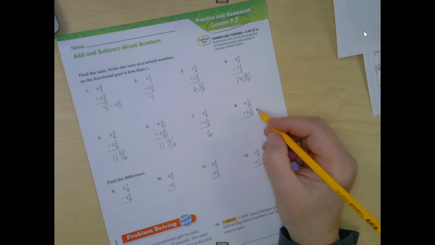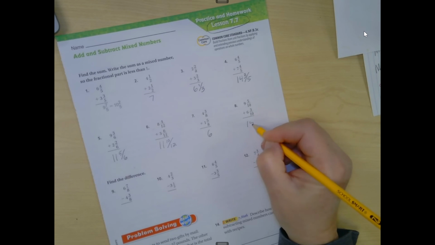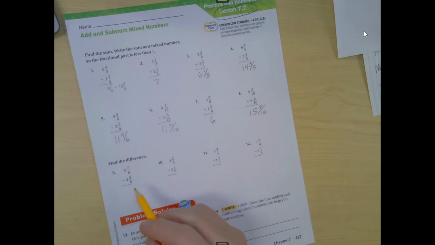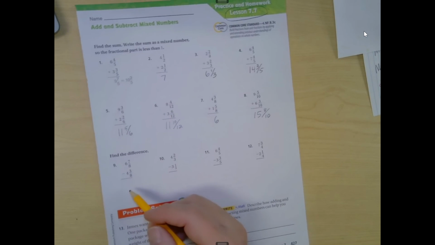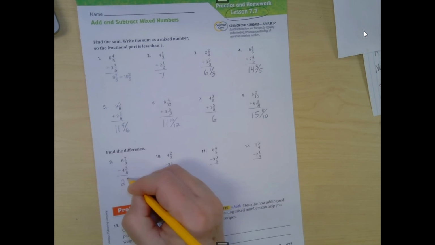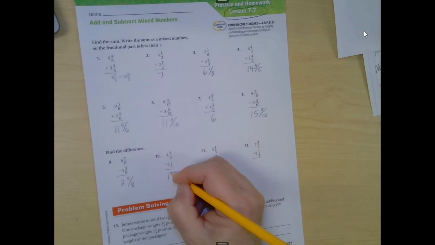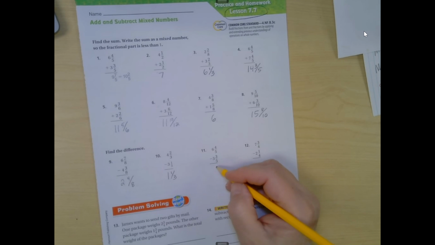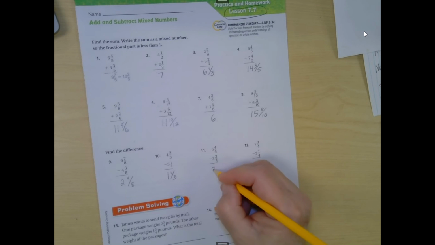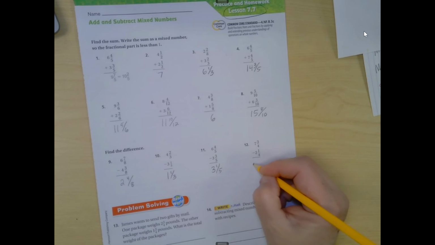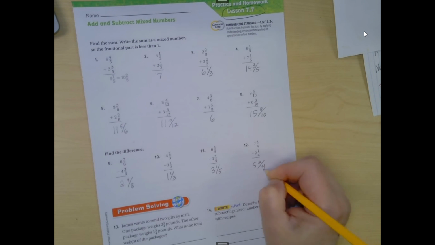Number 8 is 15 and 8/10. Finding the difference, number 9 is 2 and 4/8. Number 10 is 1 and 1/3. Number 11 is 3 and 1/5. And number 12 is 5 and 2/4.